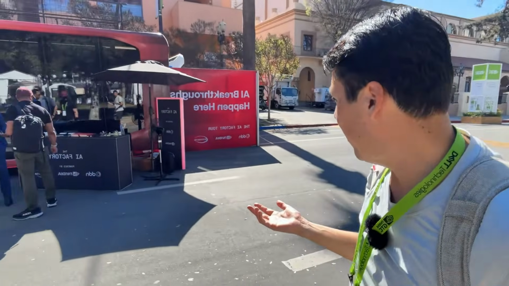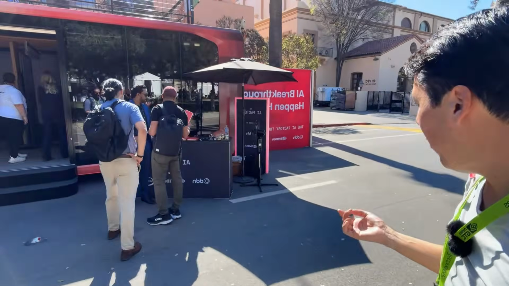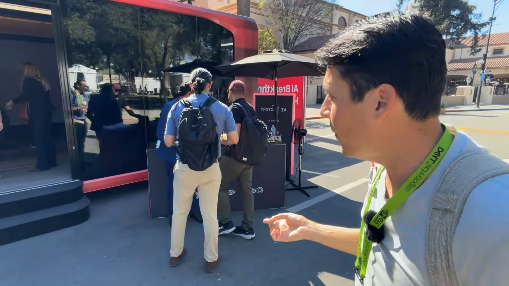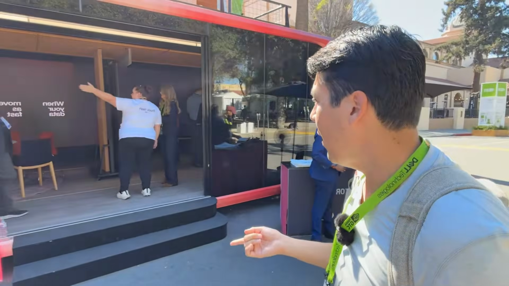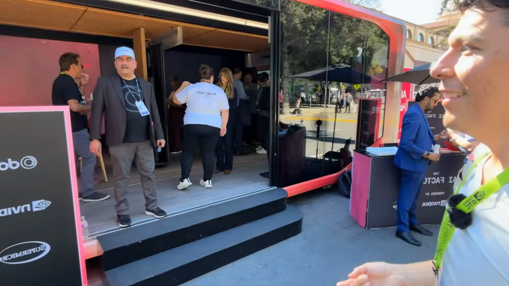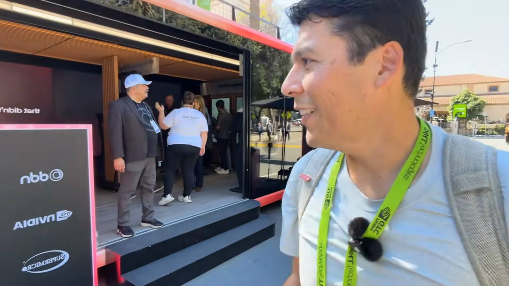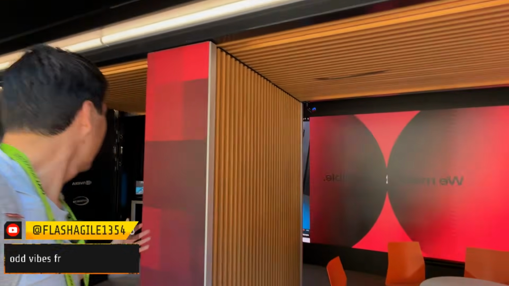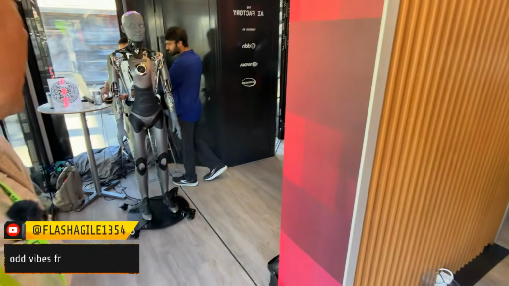So yeah, this is AI Factory. I have no clue what's going on here. But this is powered by DDN, NVIDIA, and something else. So Super Micro. Hey there, how's it going? What do we got going on here? So what is this thing? Let's go see, let's figure it out. I'm kind of entering this, it feels like a bus. Hey there. Oh my God.